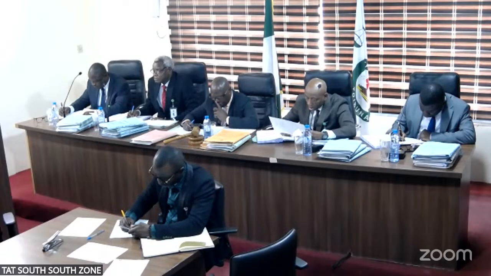But in defense of this appeal, the respondent opened his case on the 14th of October 2025 when he called his witness, Mr. Lawrence Ekudo. The witness testified and tendered 7 documents as exhibits for the respondent and was partly cross-examined by the appellant. The case was adjourned for continuation of examination to the 7th of November 2025.